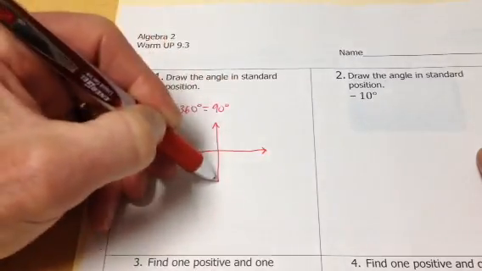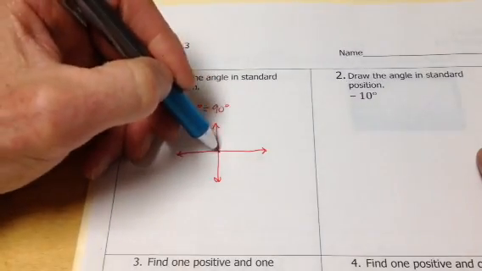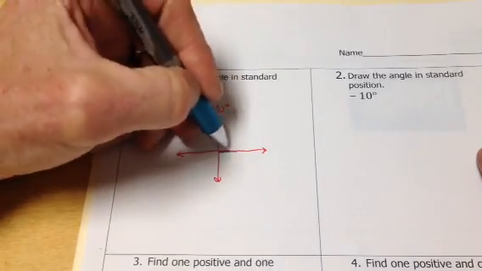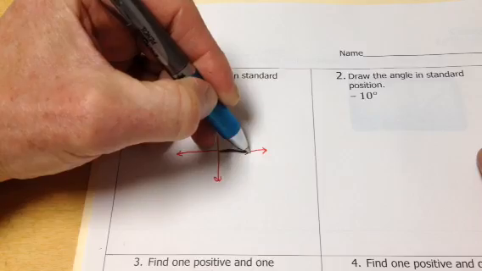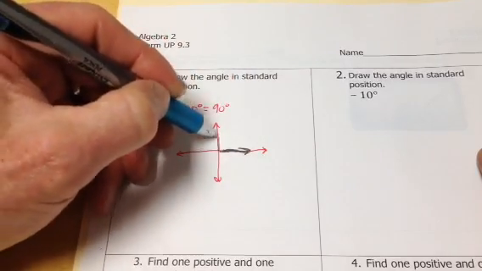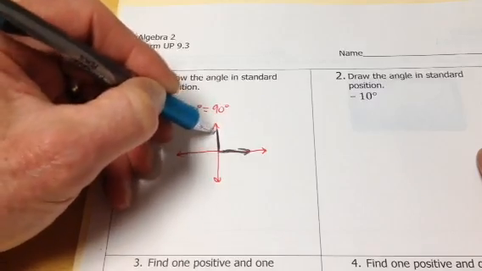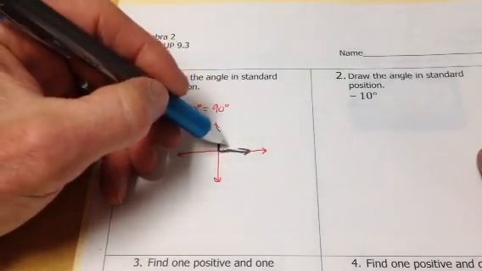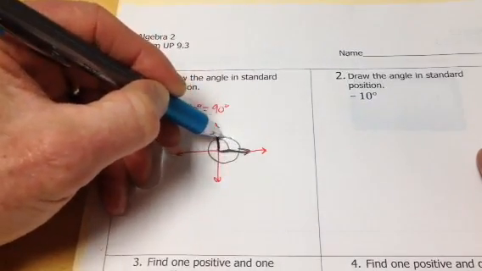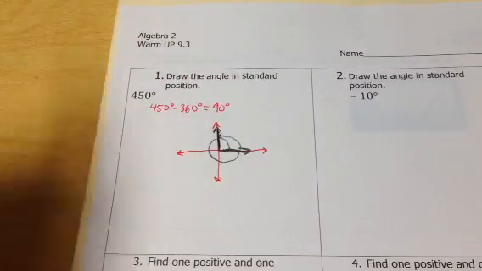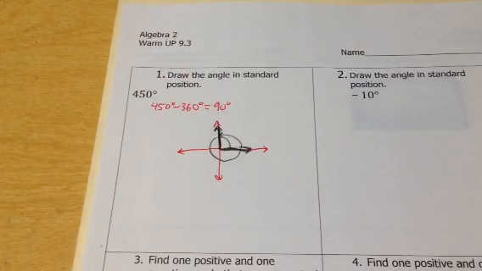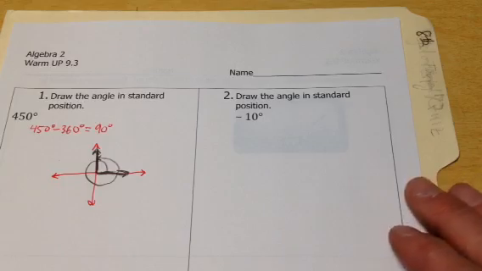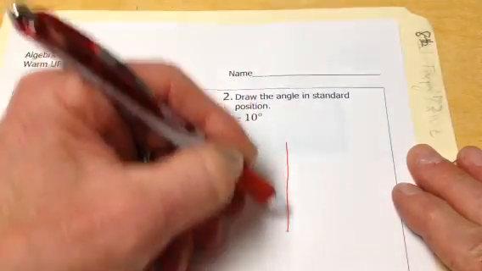And the terminal side of the angle needs to be on the positive side of the x-axis, like that. And here's our terminal side because it's coterminal with 90 degrees. However, because 450 is one full turn plus, we're going to draw it like that. So there's 450 in standard position.